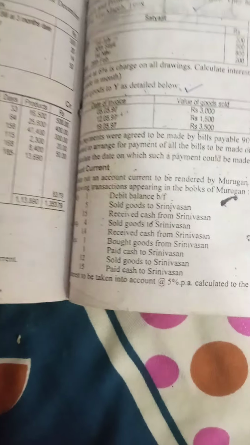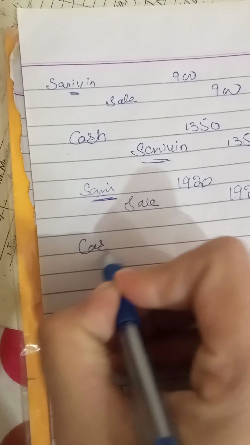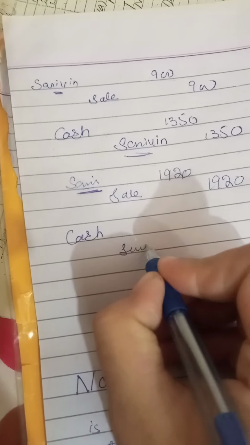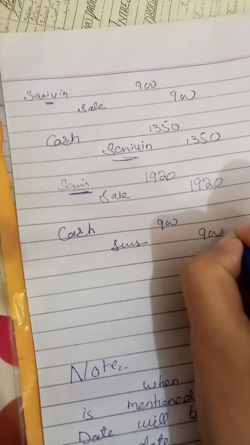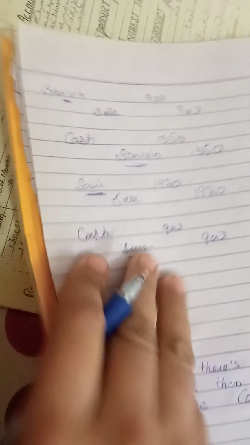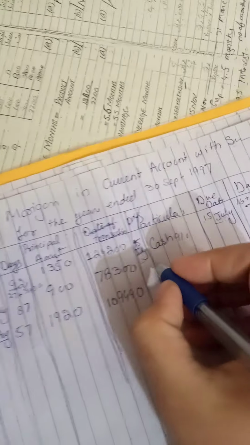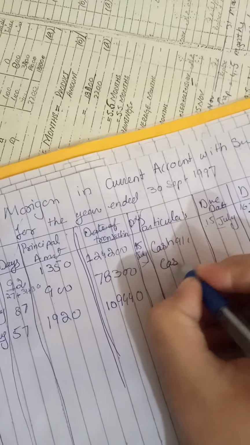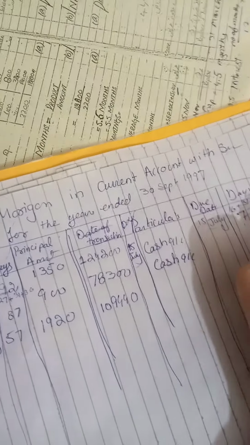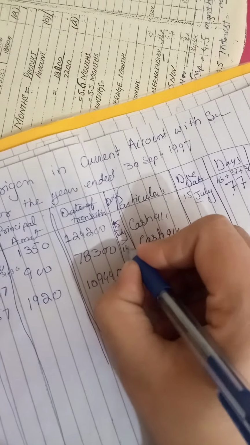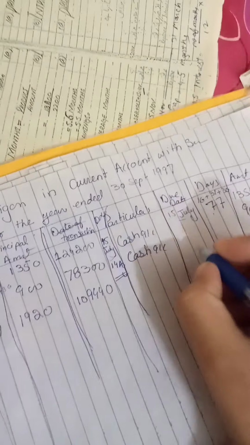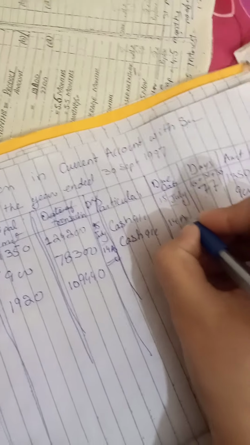Next transaction, received cash from Sereminism. Cash account debit, Sereminism account credit, 900. It is getting credit due to cash, so we will record this transaction on the credit side. Cash account credit, amount is 900, date is 14 August, and it will be considered as its due date.